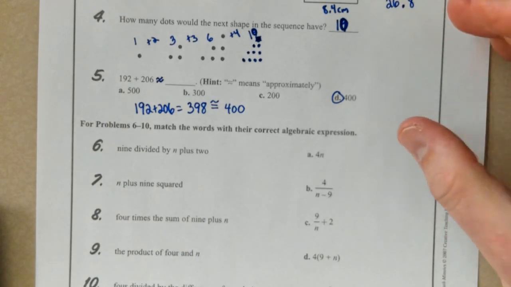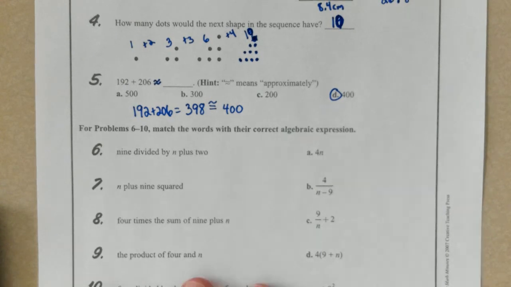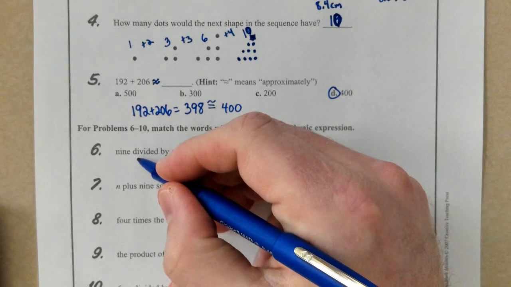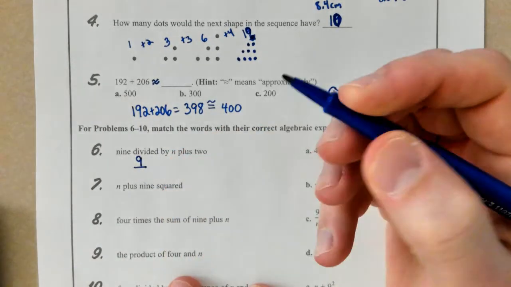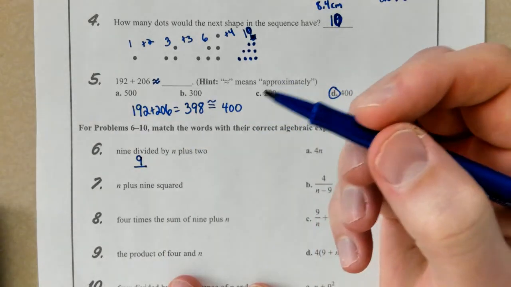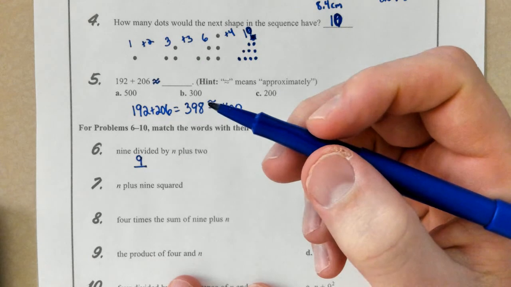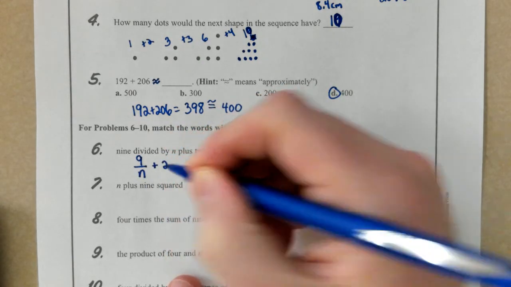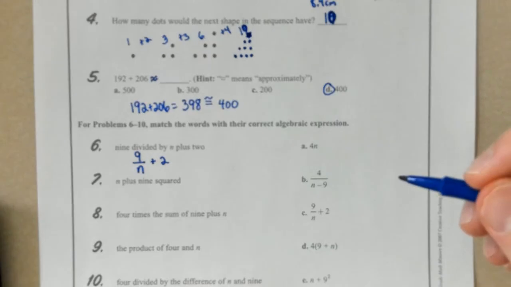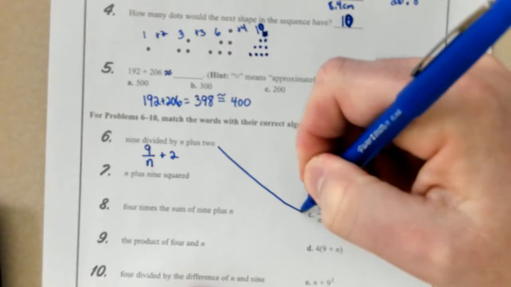Down at the bottom, we have to do some matching. Number 6 says 9 divided by n plus 2. So if I were to write that out, it would be 9 divided by n plus 2. Now I'm looking at what answer that matches up with. Well, that matches up with answer C.